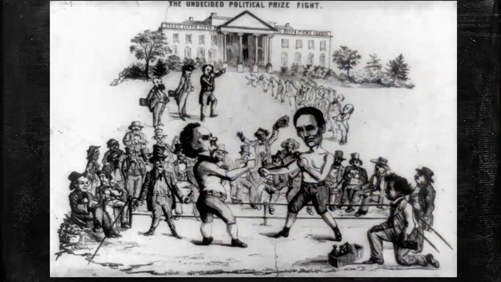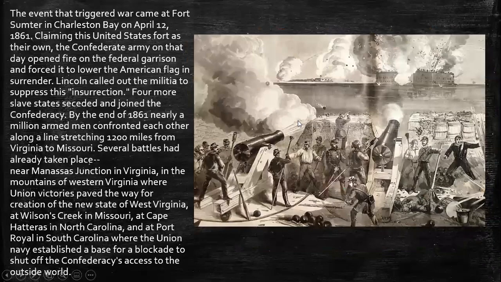So here is the election. This is a cartoon from that era. Obviously it's Abe Lincoln versus his competitor, and Abe Lincoln came out on top.